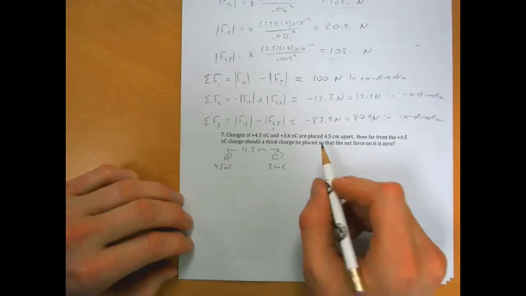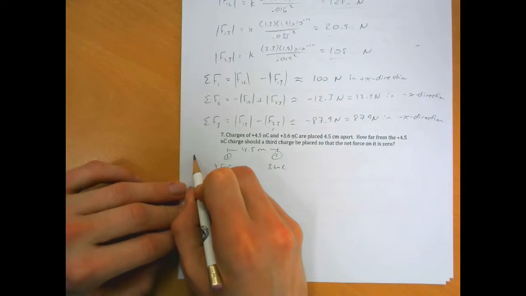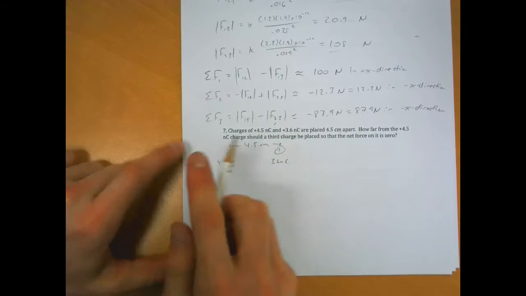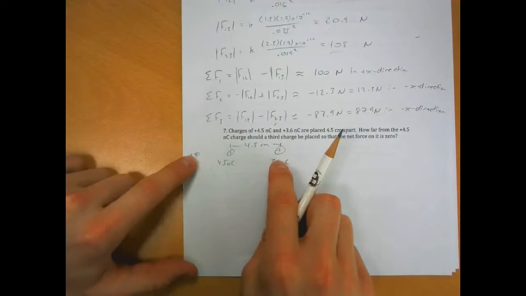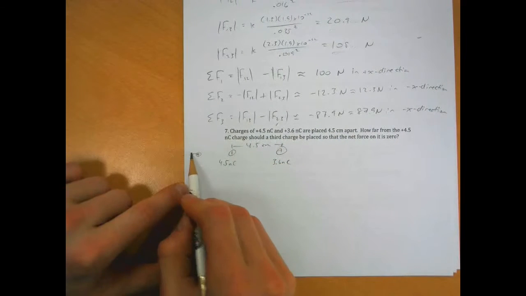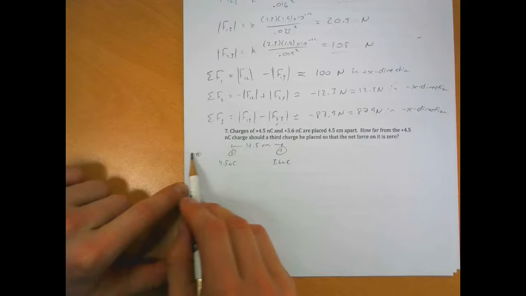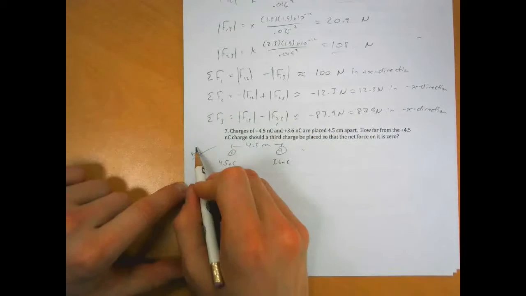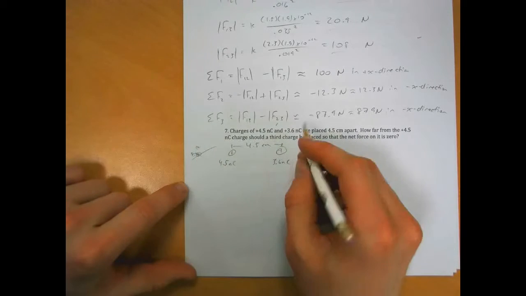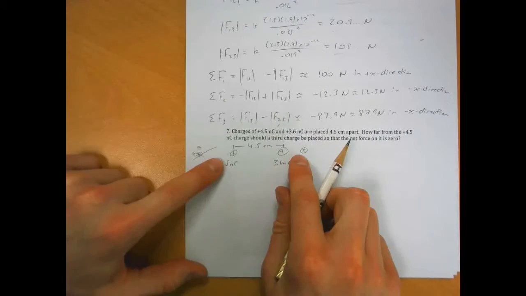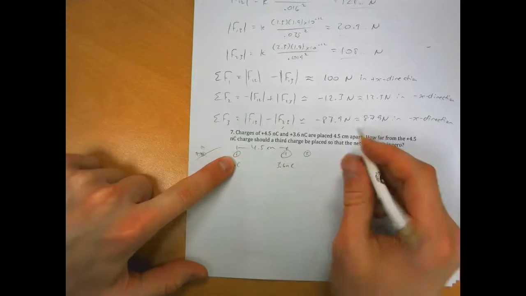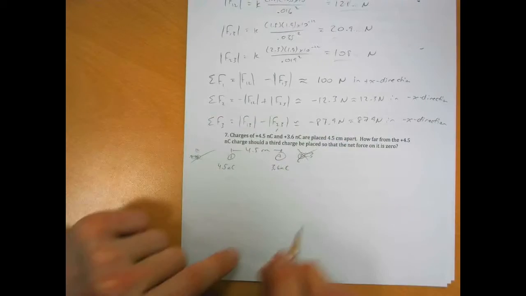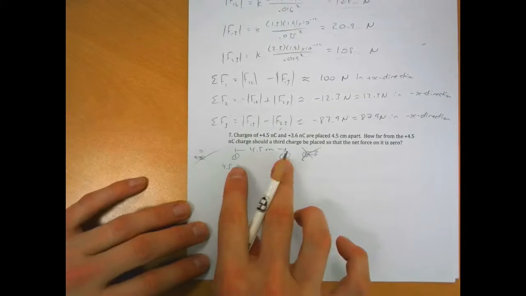So we've got an unknown charge being put somewhere, and we want the net force to be 0. So let's think about this. If we put a little positive charge over here, the force from this guy would repel, so that would push it to the left. The force from this guy would also repel, so that would push it to the left. Net force cannot be 0 on a charge out here. Over here, the negative charge would be the same. They'd both attract, so they'd both be to the right. Out here, put a little charge. The force from this guy would repel, so it would be to the right. The force from this guy would repel, so the force would be to the right. So we also can't have the charge out here. So the charge has to be somewhere in between the two of them.